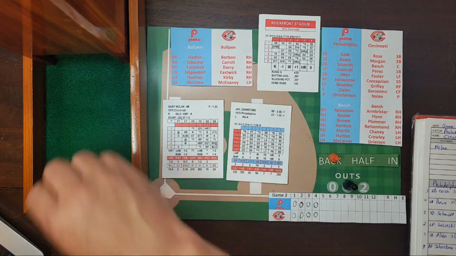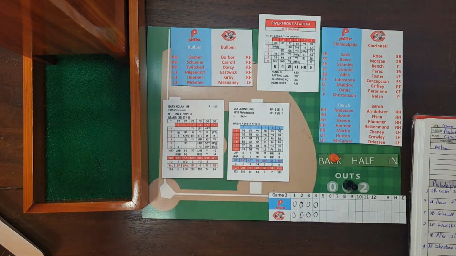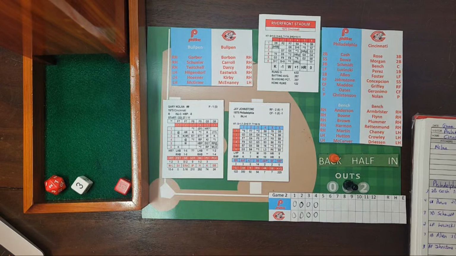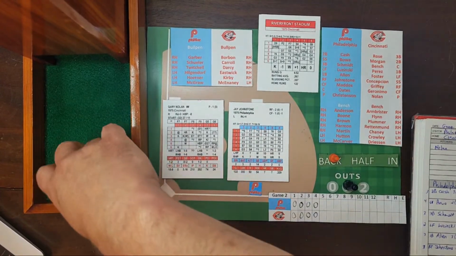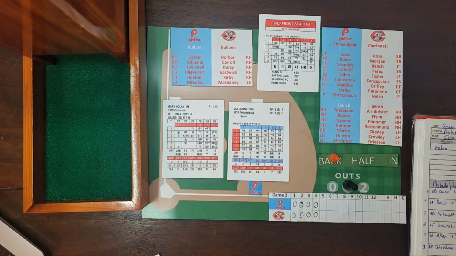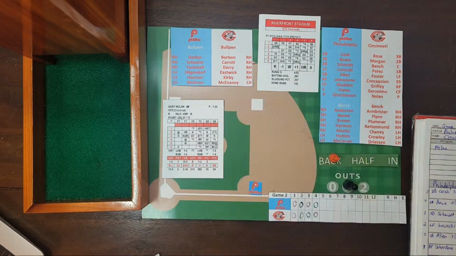That'll bring up Jay Johnstone. 5-3. That is a walk chance. 2 will walk him. So Jay Johnstone draws the 1-out walk. He is aboard. He's reached base twice, a single and now a walk. His attempt is a 2. Nothing happening.